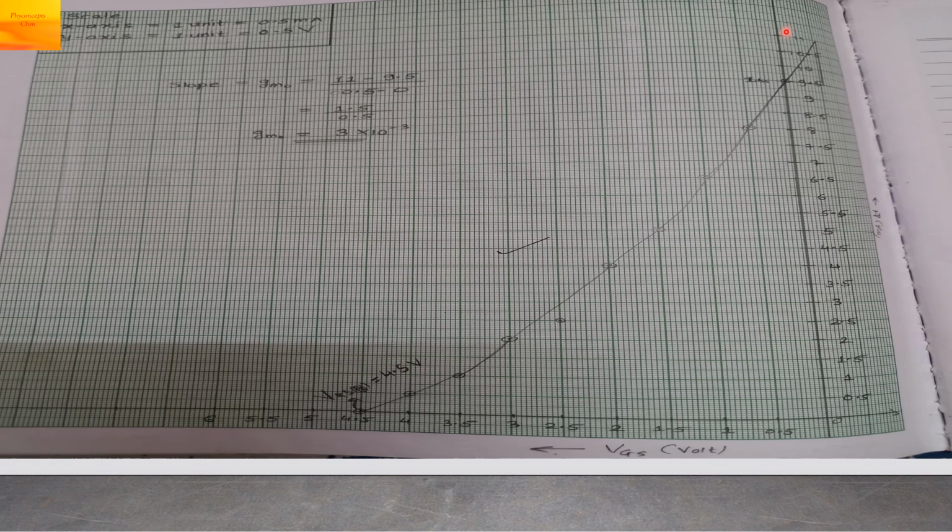So this is the graph of ID versus VGS. Here we get VGS off, and this is the maximum current IDSS. We find the slope at IDSS, that is denoted as gMO, the transconductance, when VGS is equal to 0 volt. So this is gMO.